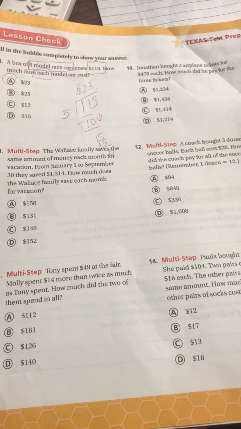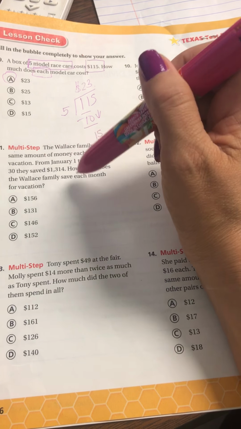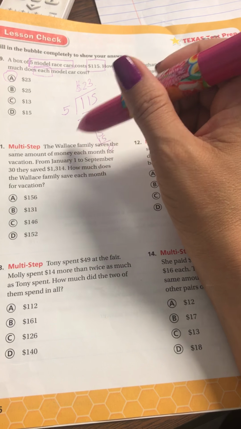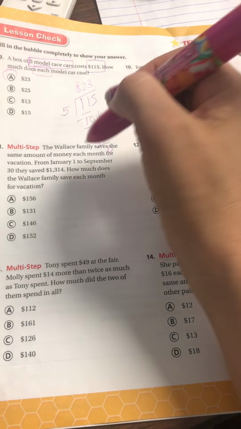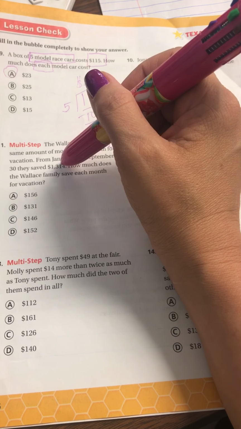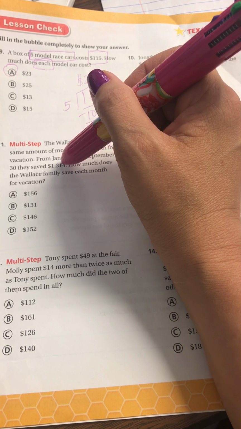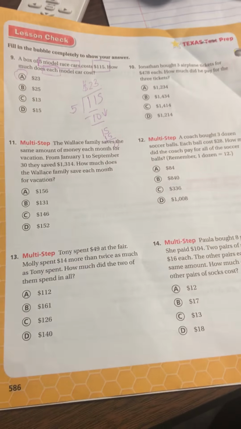Okay, so I notice that in this problem, we are trying to find out how much money the family saves for their vacation. And I know that they are saving money from January through September. And in that amount of time, they save $1,314.